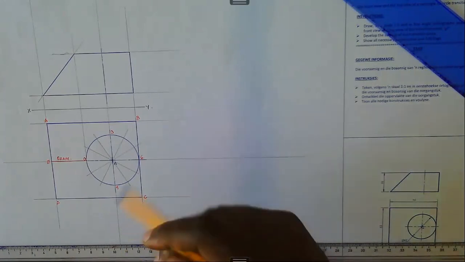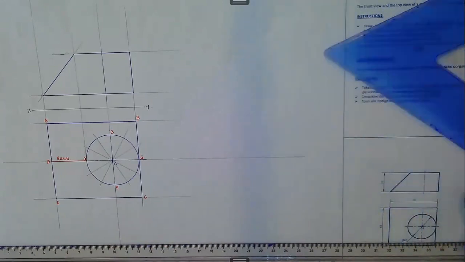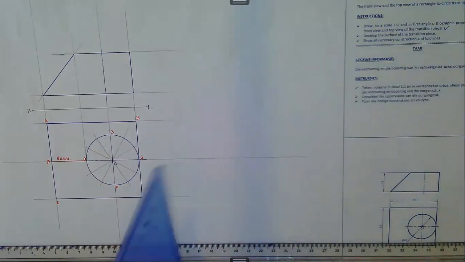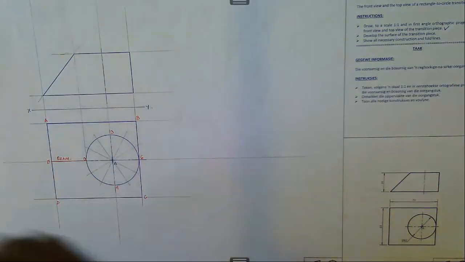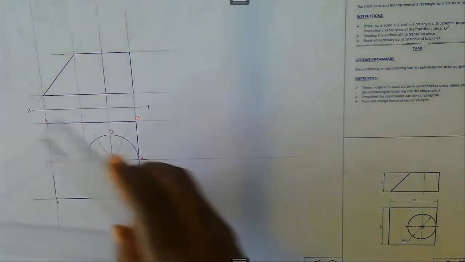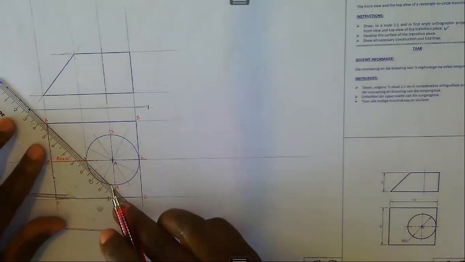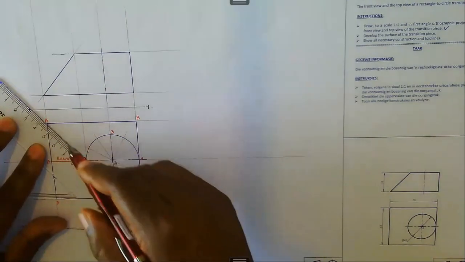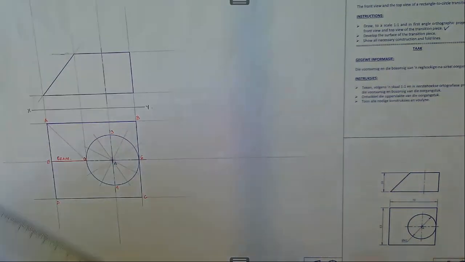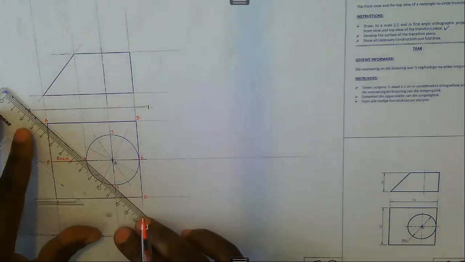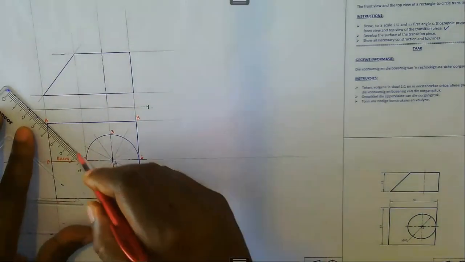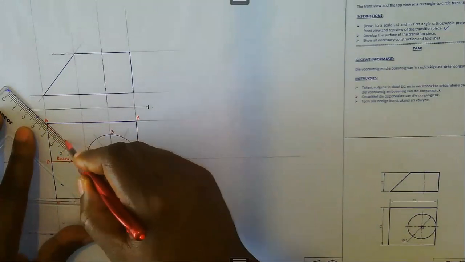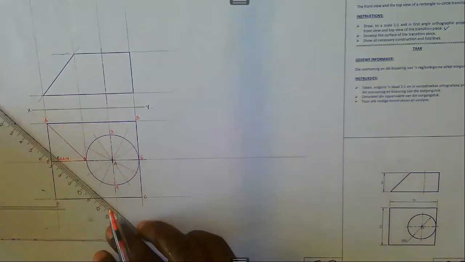Now, the next thing is to create a series of triangles. Okay, right, from A, series of triangles. That is number one. Let me use a different pen. So this one. That's one.